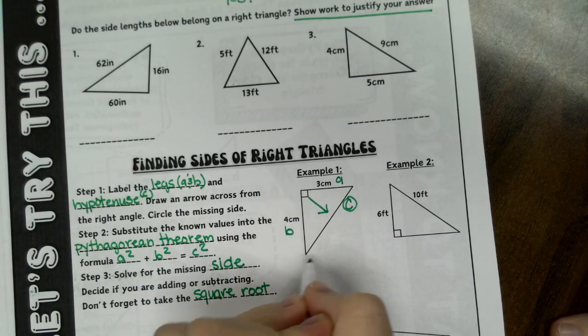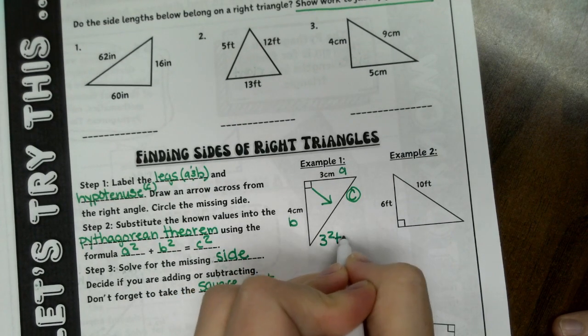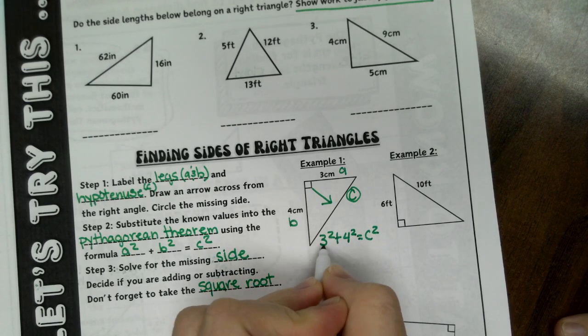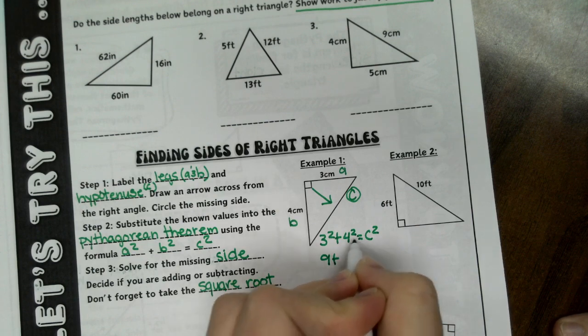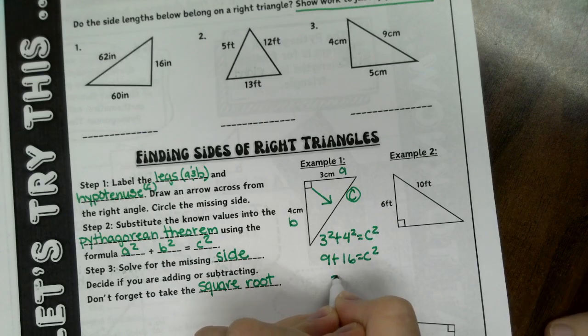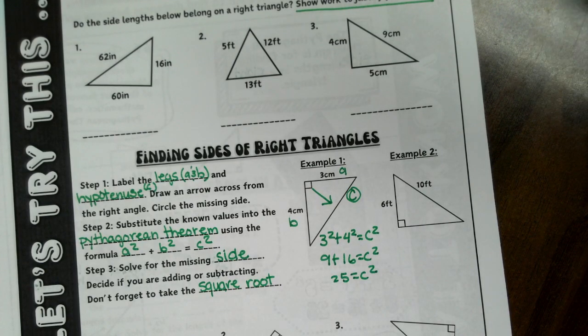So I'm going to say a squared plus b squared equals c squared. So 3 squared plus 4 squared equals c squared. 3 squared is 9. 4 squared is 16. Equals c squared. 9 plus 16 is 25. So now, okay, I have that part, but let's make sure we know what we're doing. So we're solving for the missing side, so we have to decide if we're adding or subtracting, which we did. We added together because we're solving for the C, the hypotenuse. But don't forget to take the square root.